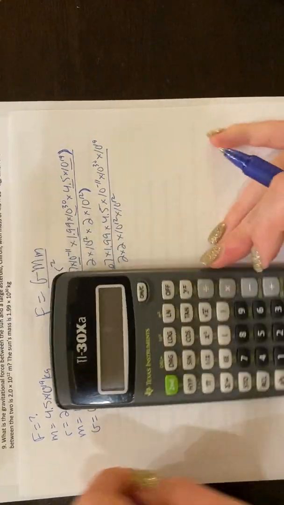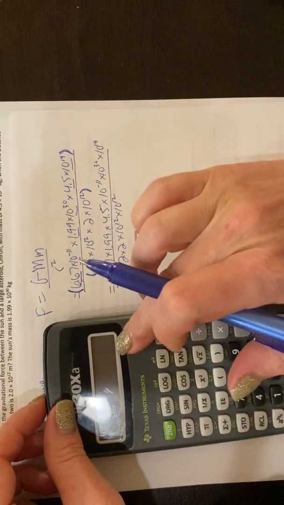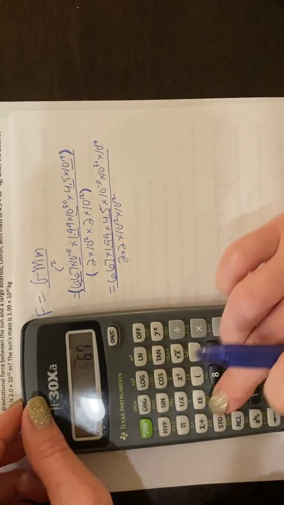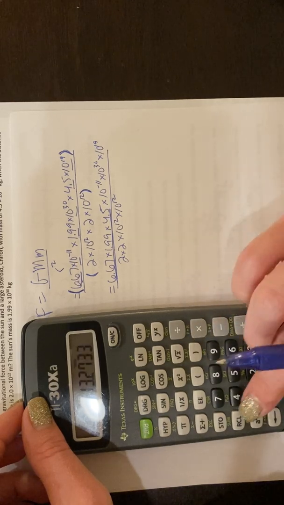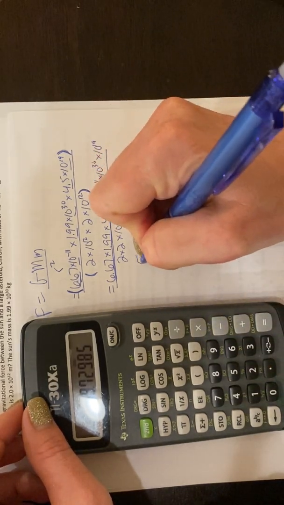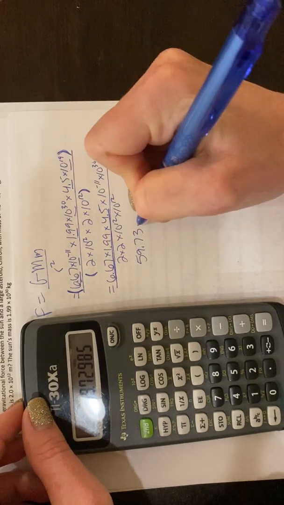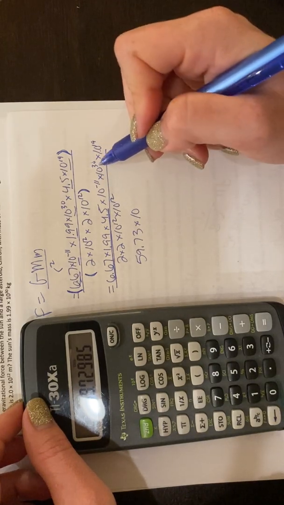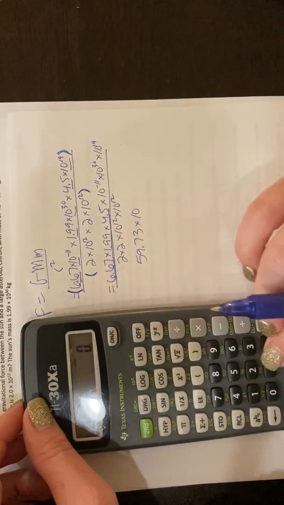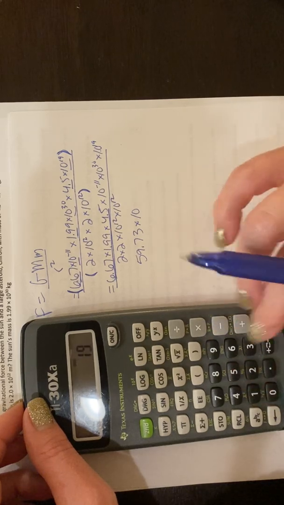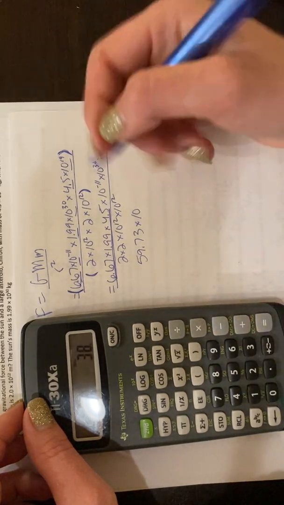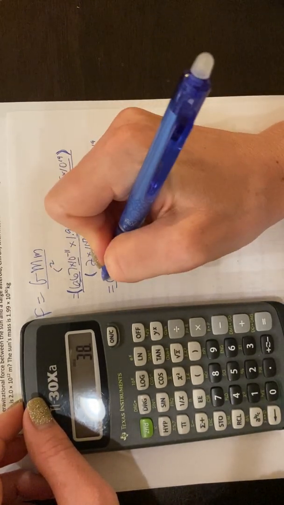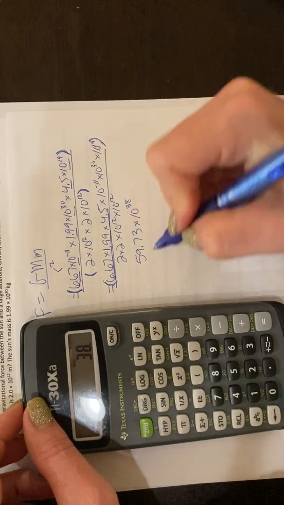So now I'm going to do just the number part. So 6.67 times 1.99 times 4.5 gives me 59.73. When you're multiplying with scientific notation, you can add the exponents. So negative 11 plus 30 plus 19 gives me 10 to the 38th power. So I just reduced this whole thing down to this number.